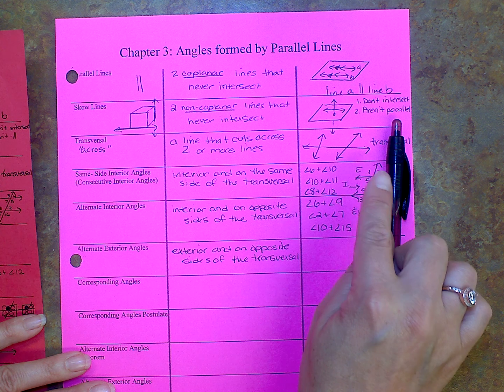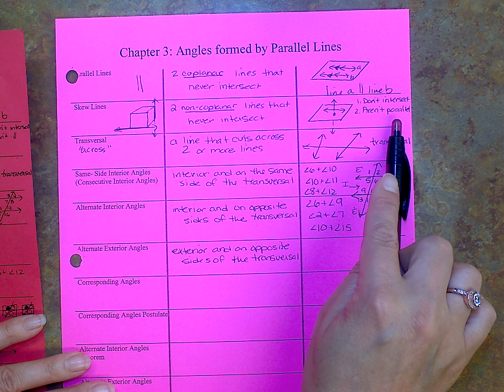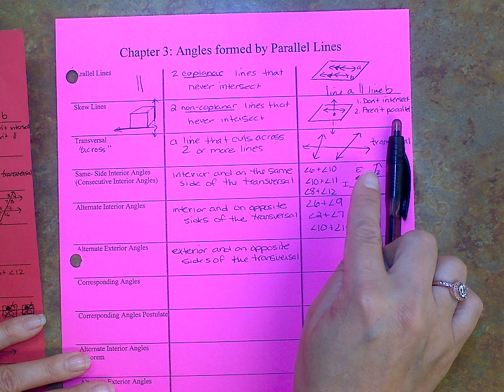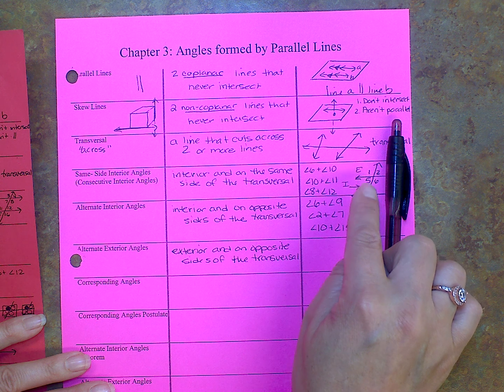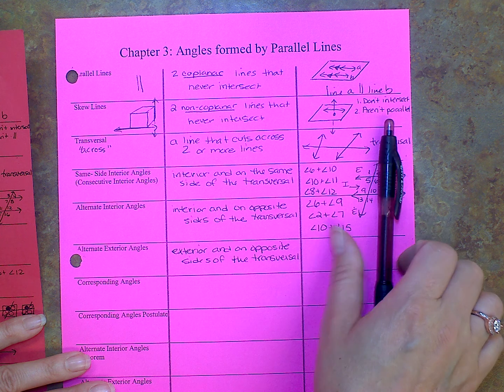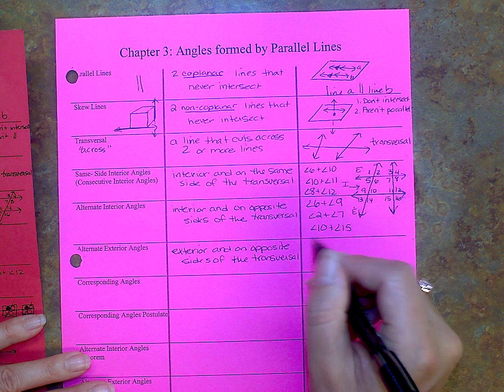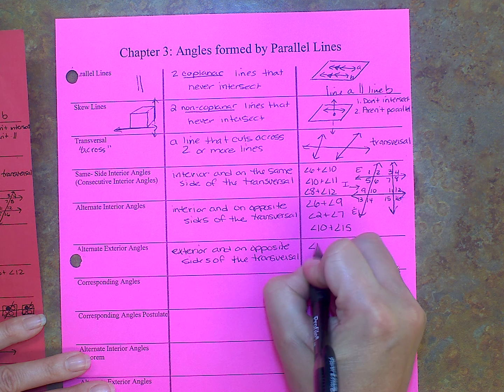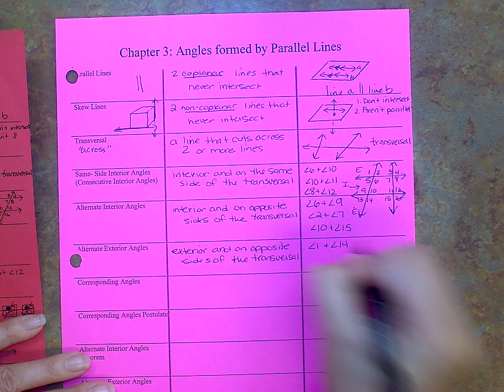Now, you can't do 1 with 2 because those already have a name. That's a linear pair. You have to do one angle from this line and then one angle from this bottom horizontal line. So 1 and 14 would be alternate exterior, or 13 and 2. So angle 1 and angle 14.